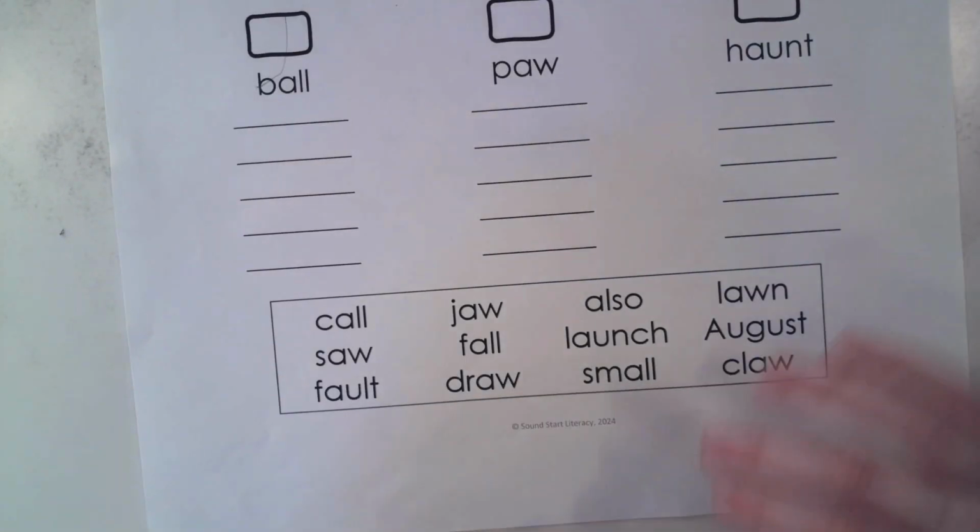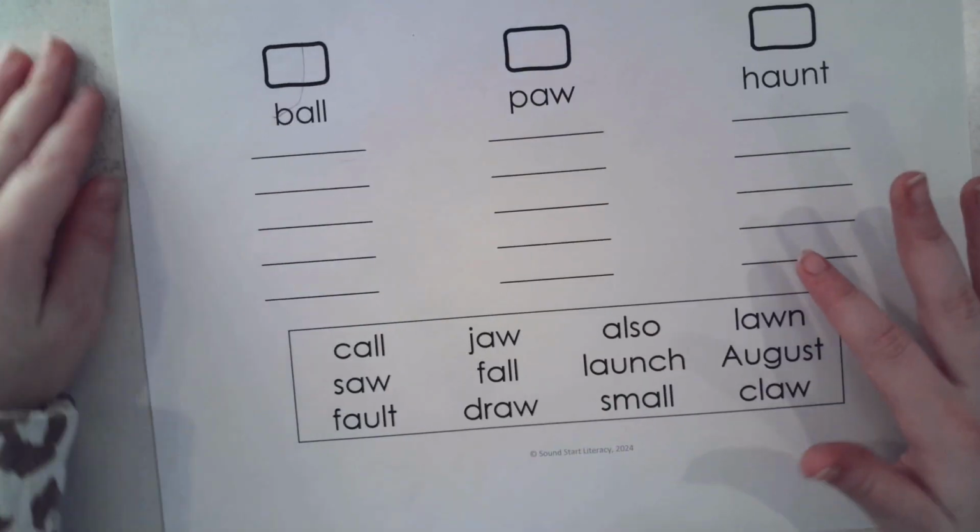Yeah. What do we hear? Haunt. Aunt. Aw. We hear aw. And in the word ball, what do we hear? Ball. So in all of them, we hear the sound aw. The aw sound. So here are the ways we're going to spell aw.